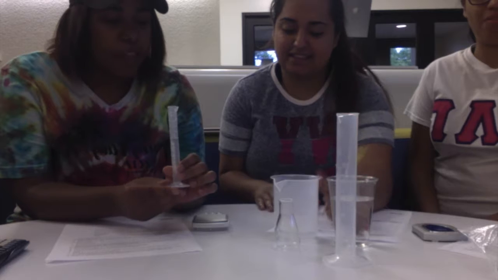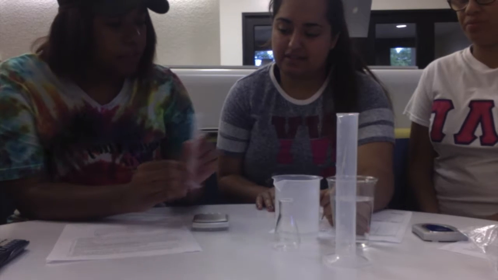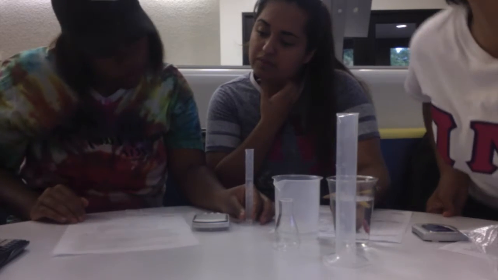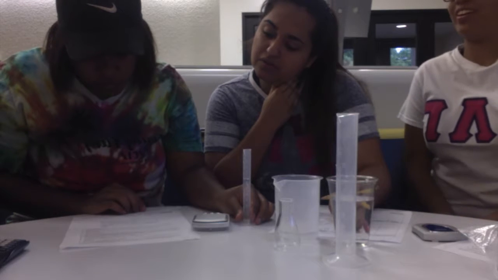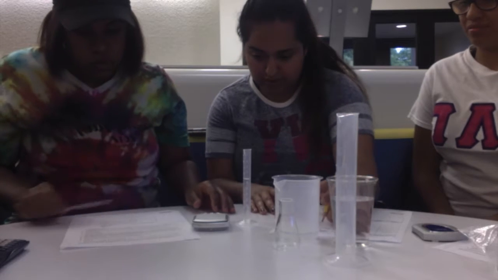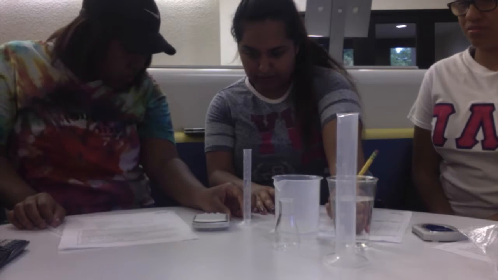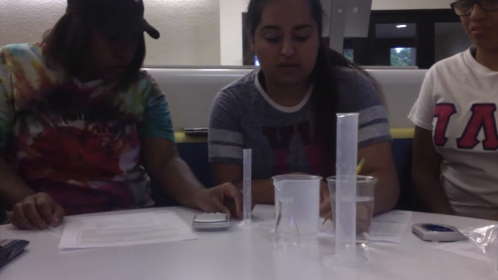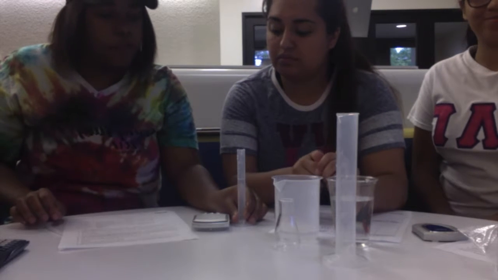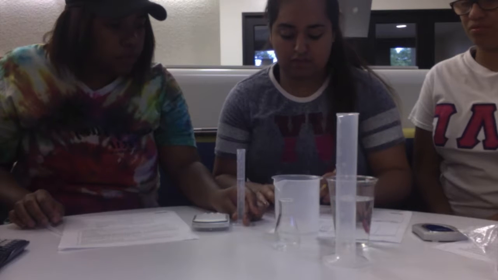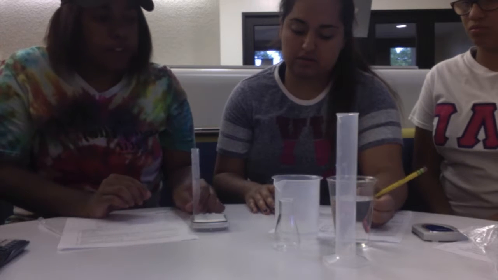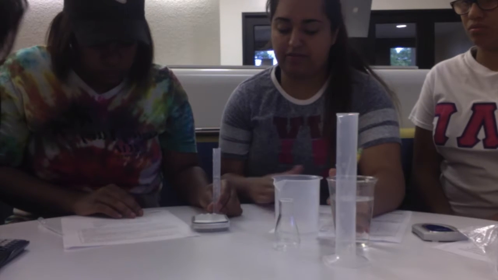Now we're going to find the high and low volume of the 7 milliliters added to the graduated cylinder. So then what's the high volume? The high volume. Okay, so the numbers that the water is between. We know for sure it's between 5 and 6. Okay, I mean 6 and 8. And after we find the high volume, we're going to find the average volume. And then after finding the average volume, we're going to find the uncertainty level.